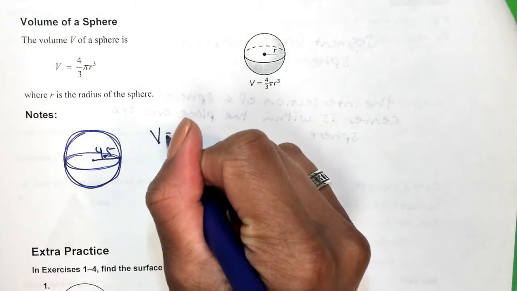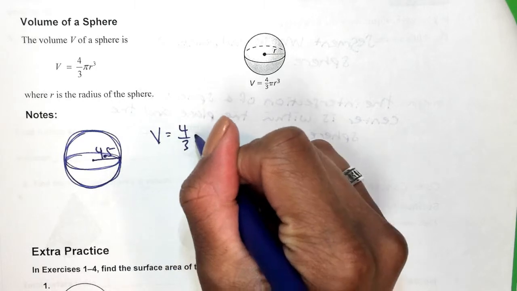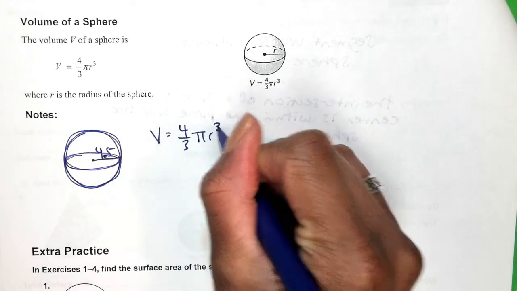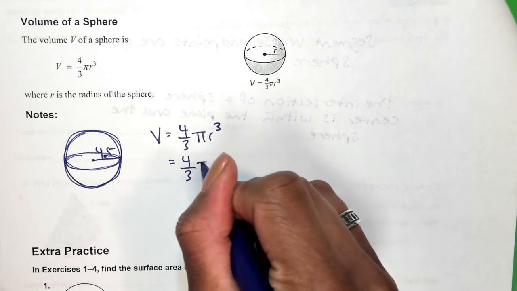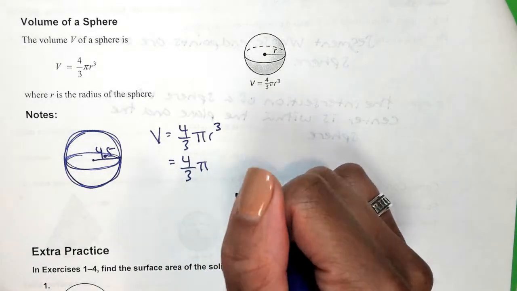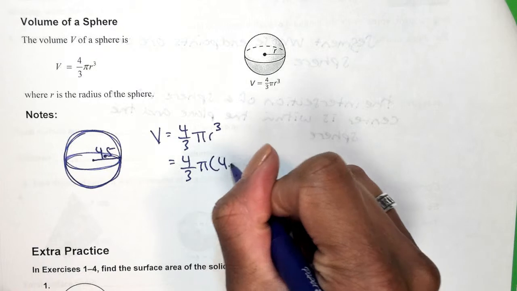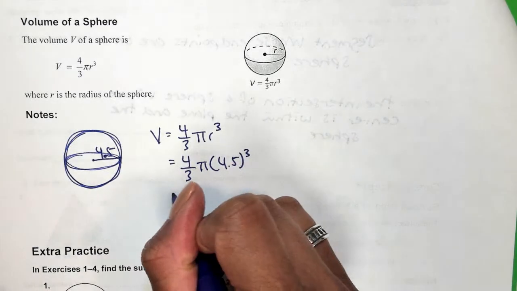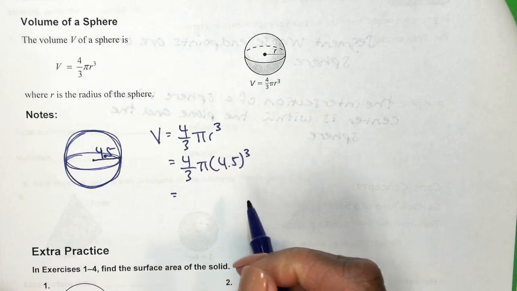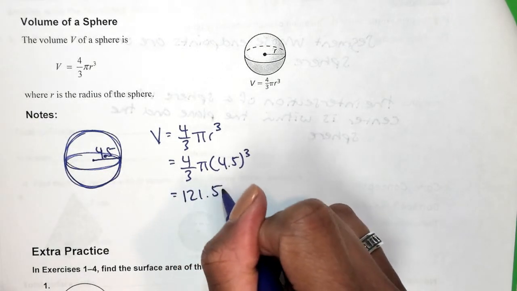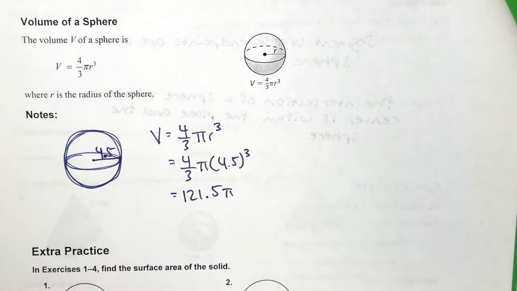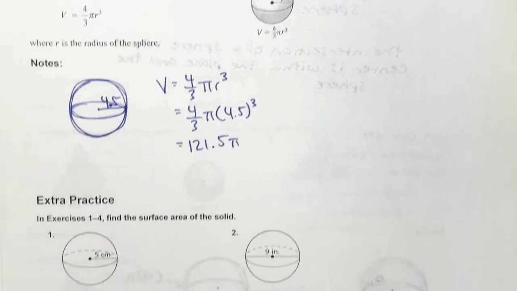To find the volume, we have 4/3 pi r cubed, not squared this time, we have cubed. So 4/3 pi, and then we have 4.5 cubed. And if we were to type this in, we end up with 121.5, and we're going to leave pi on the outside. So that is our example for volume of a sphere. Now we're going to move on to the extra practice.